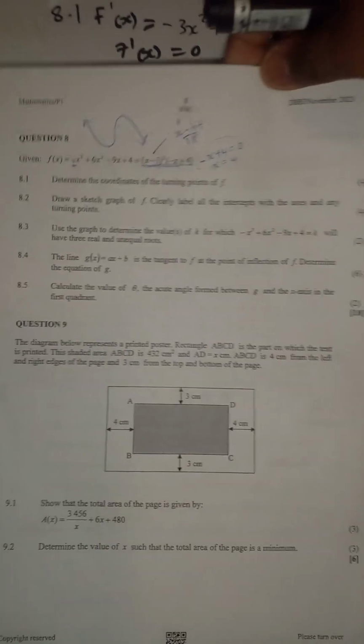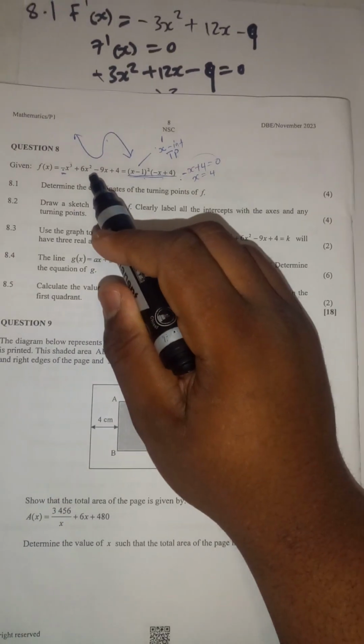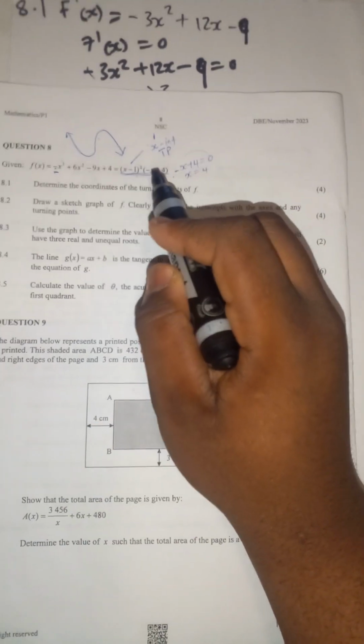But if you can check something without wasting time, I was already given it in another form, whereby it was in the brackets. So I can also use that one because it is the same equation. So I'm going to use this one which I was given, because this and this are the same thing. When I expand this, it will take me here.